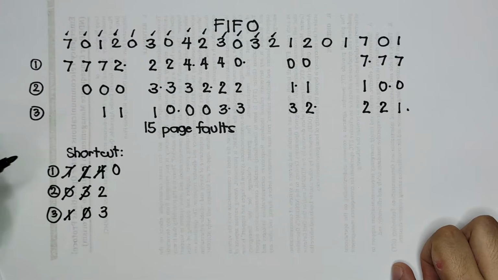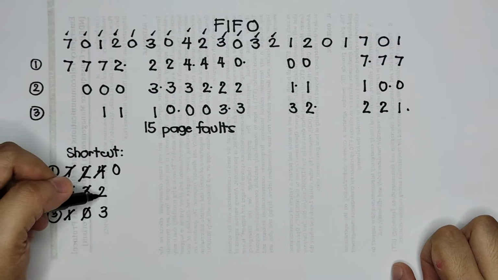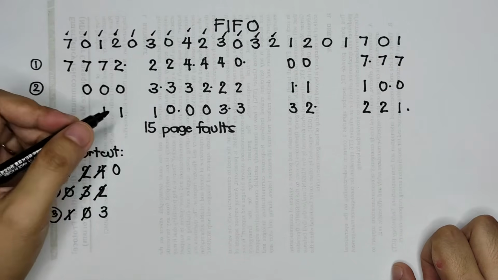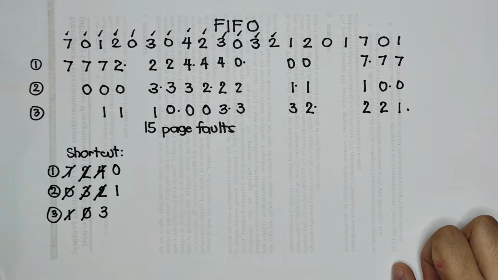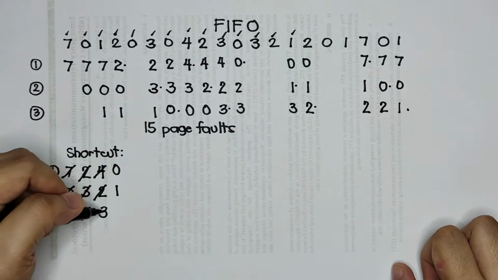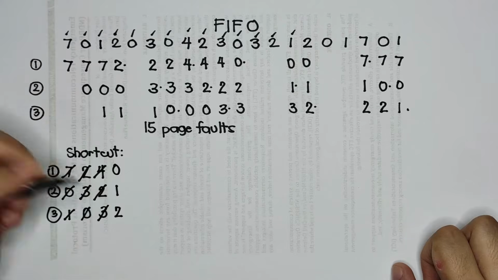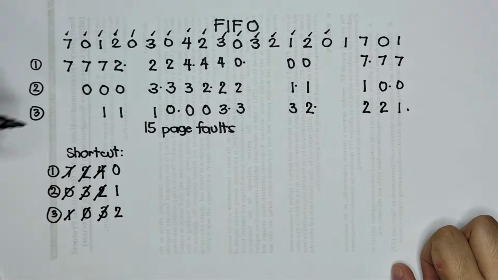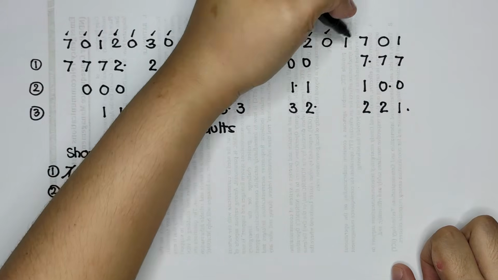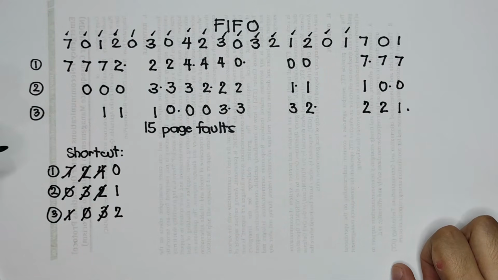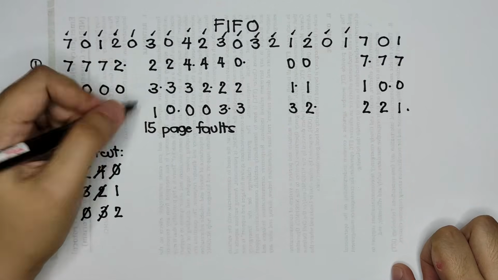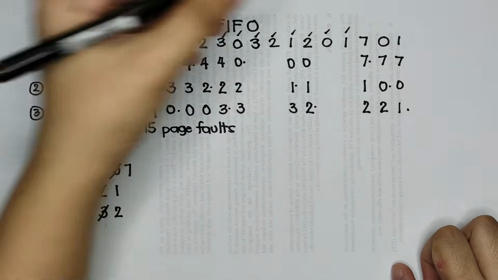So next is we have 1. From 2, 3, 0, the oldest frame here is 2, so we have to replace it with 1. And then again 2, so replace 3 with 2. And then next is we have 0. 0 is already inside any of the page frames. And then we also have 1. And then next is we have 7. So 0, 1, 2: the oldest one here, of course, is 0. So replace it with 7.